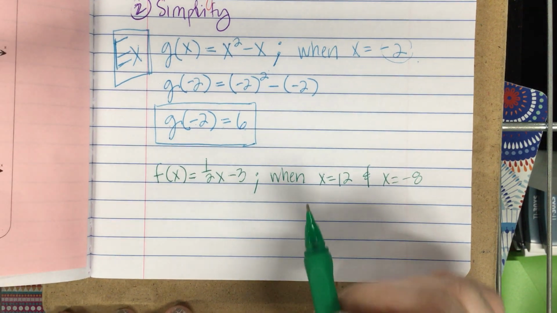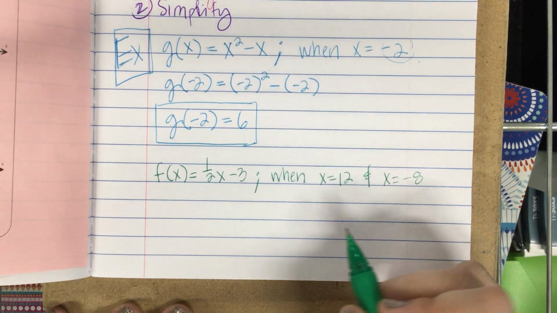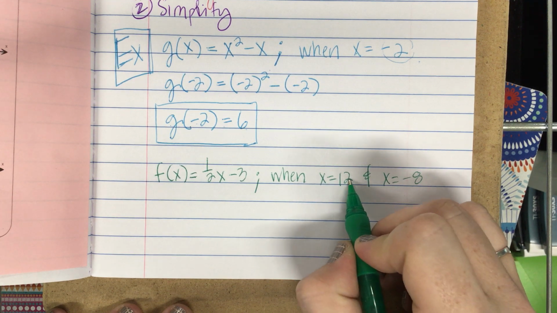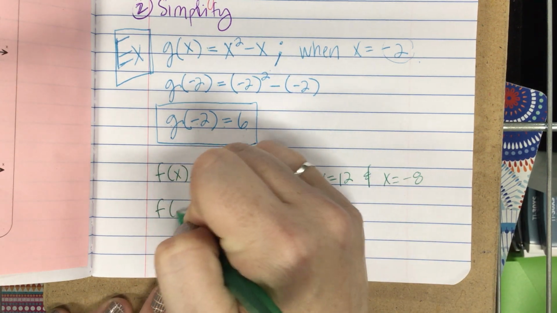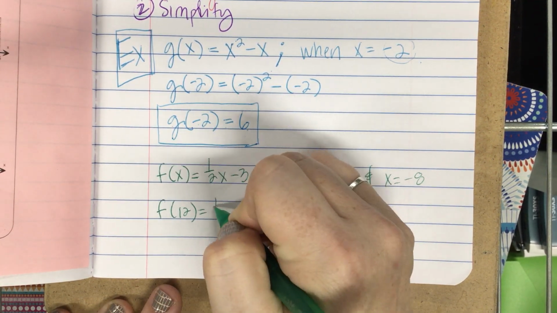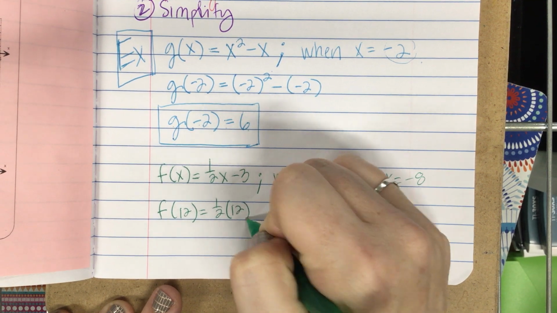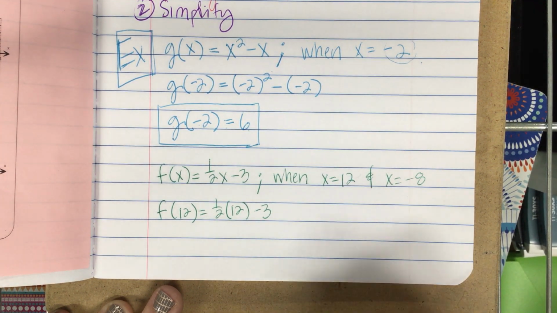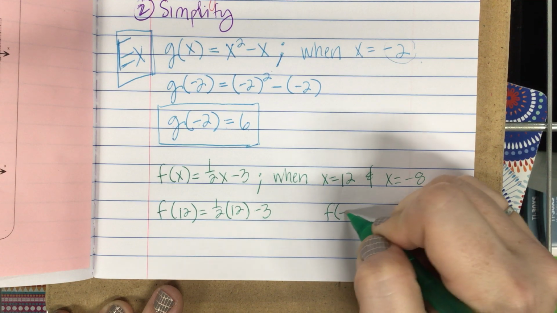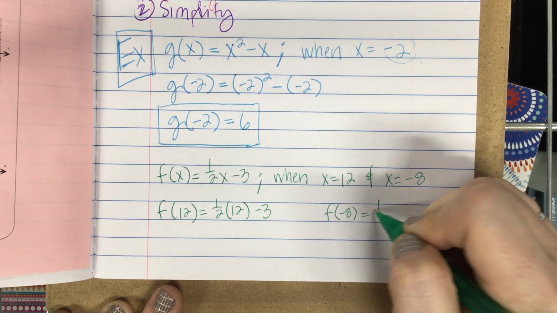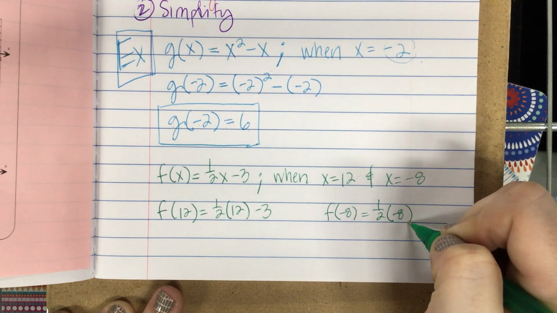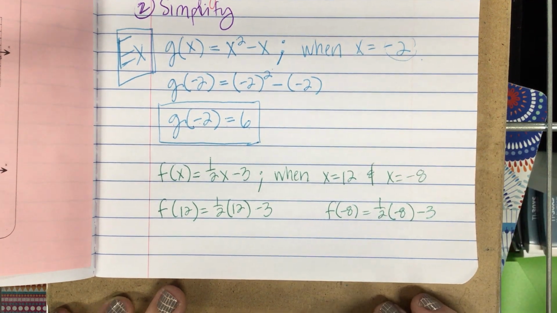All that means is I have to substitute 2 different times. Instead of x, I'm going to substitute the number 12. So I'm going to have the function of 12 equals 1/2 times 12 minus 3. And then I'll also have the function of negative 8 equals 1/2 times negative 8 minus 3.